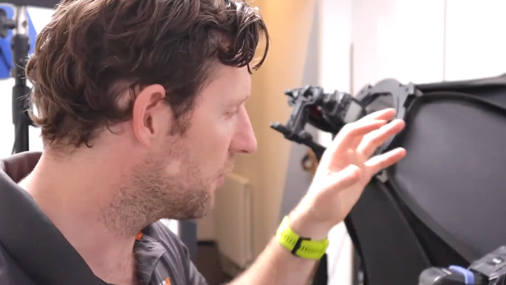So if you had a white wall, you could bounce the light off the white wall. The downside of that is that it doesn't give you as much control over exactly where that light's falling, in terms of how you're going to shape that light. You've just got a block of light approaching. So I quite like this as a solution.